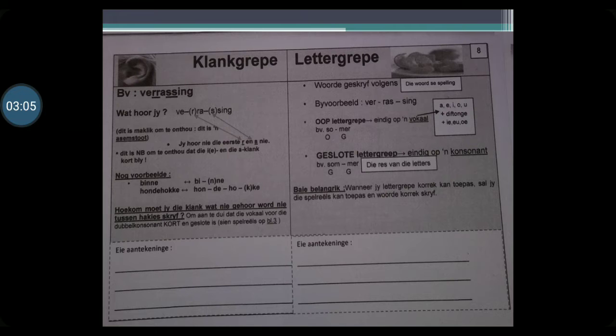Okay, so klankgrepe. Wat jy hoor. So here is the word verrassing, which is surprise in Afrikaans. Look at the difference between klankgrepe and lettergrepe. It is split up differently because klankgrepe is basically how we hear it, how it sounds when we split it up, and lettergrepe is the literal way that it is supposed to be split up in syllables. Okay.